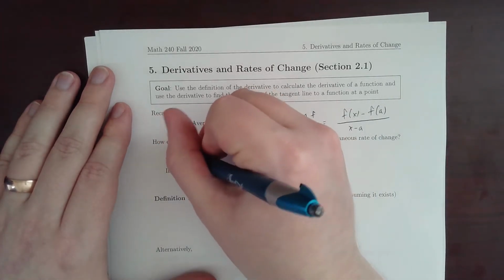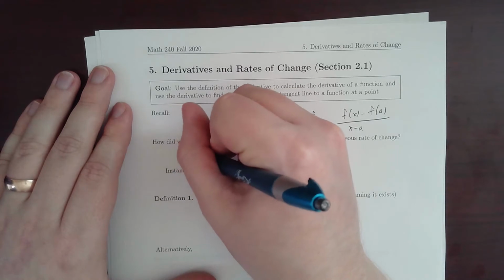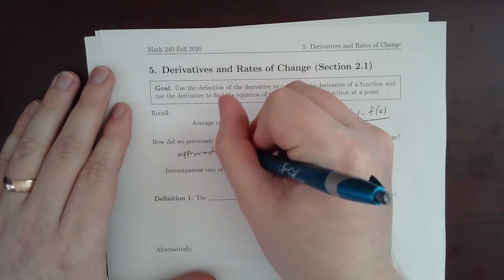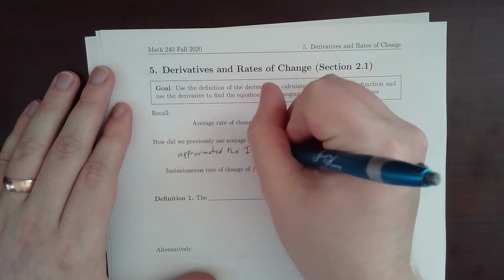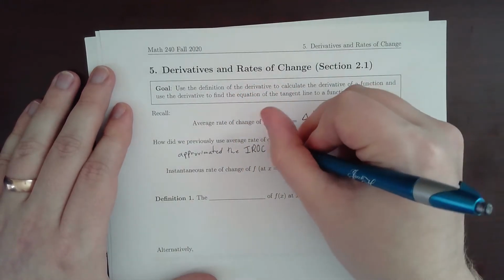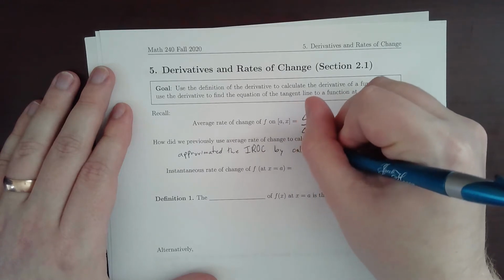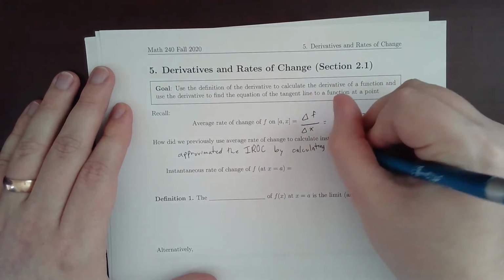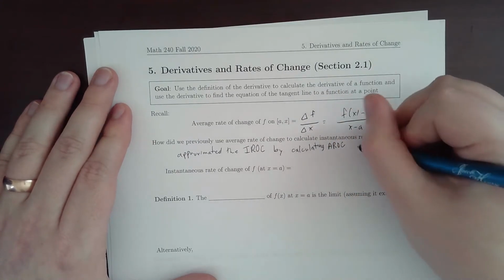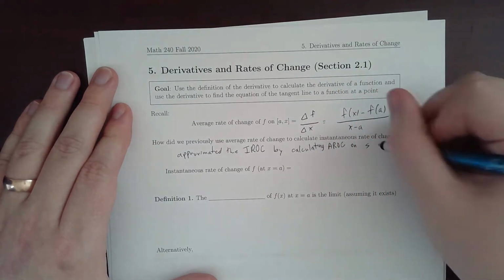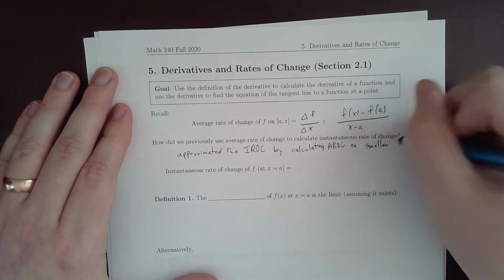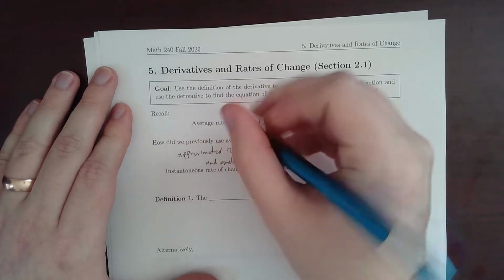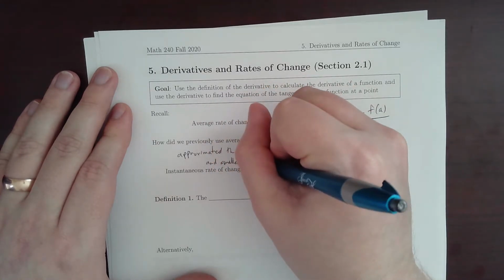Now previously when we tried to use the average rate of change to calculate the instantaneous rate of change, we approximated the instantaneous rate of change by calculating the average rate of change on smaller and smaller intervals around whatever x value we're looking at.